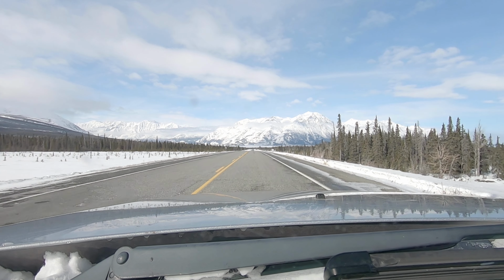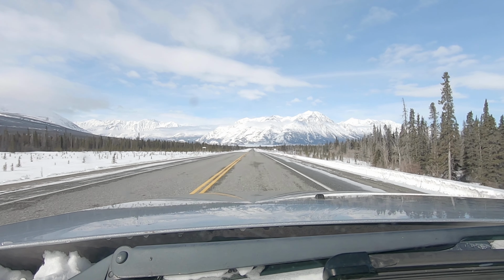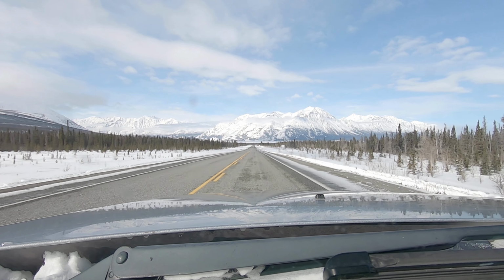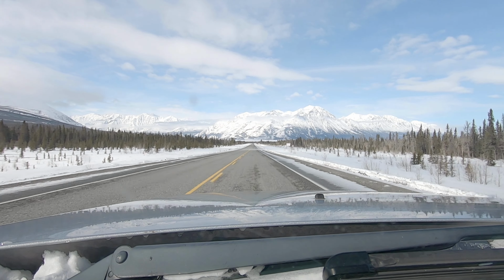Now, I didn't do that much photography on the drive just because it was in the spring when I went up here, and there's still a lot of snow. As you can see behind me, there's still a couple feet of snow in certain places, and it's really snowing right now. It's about 25 degrees Fahrenheit.